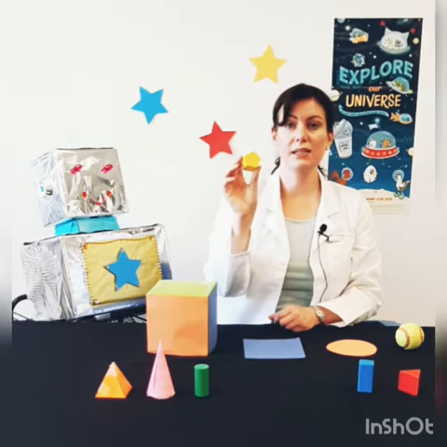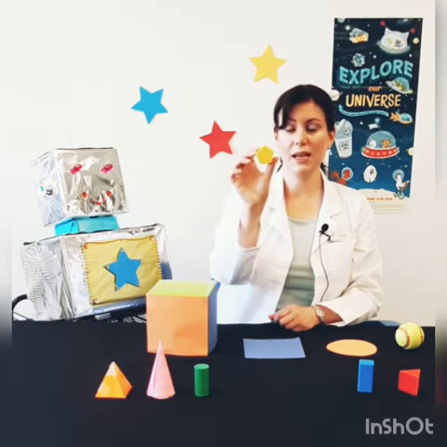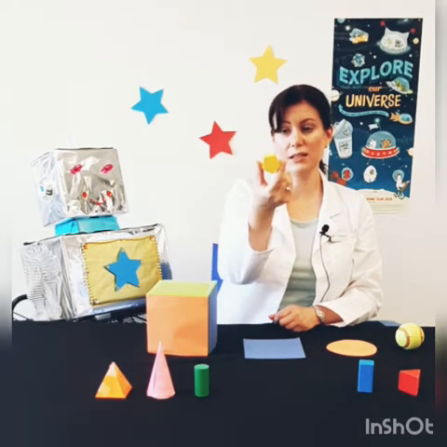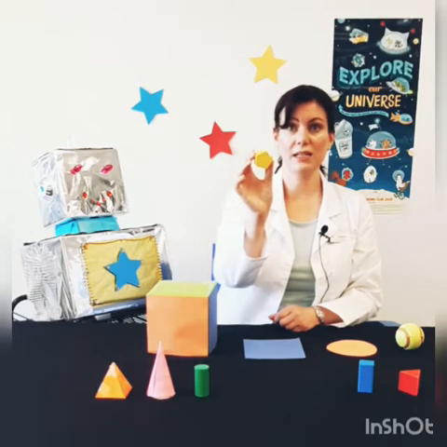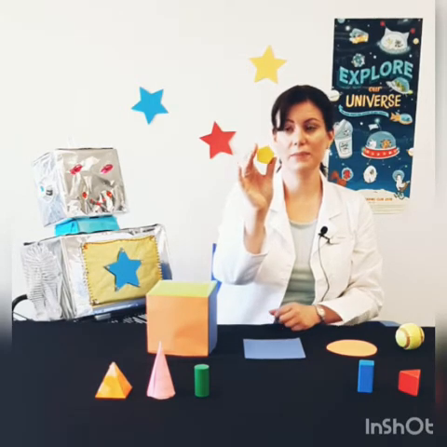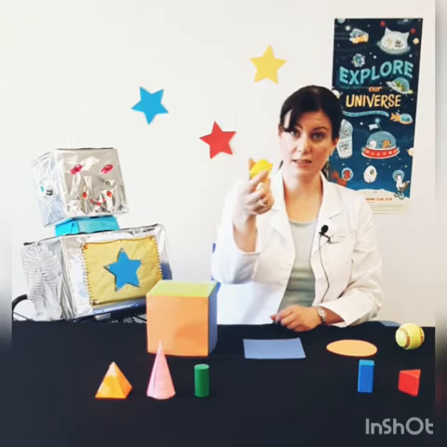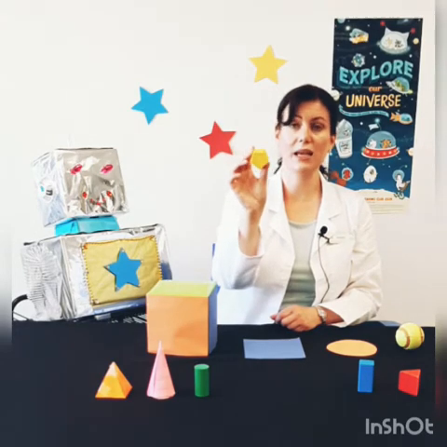This one is a pentagonal prism. It has a pentagon on each end, and a pentagon has 5 sides, and it has flat sides all around. So that makes it a pentagonal prism.